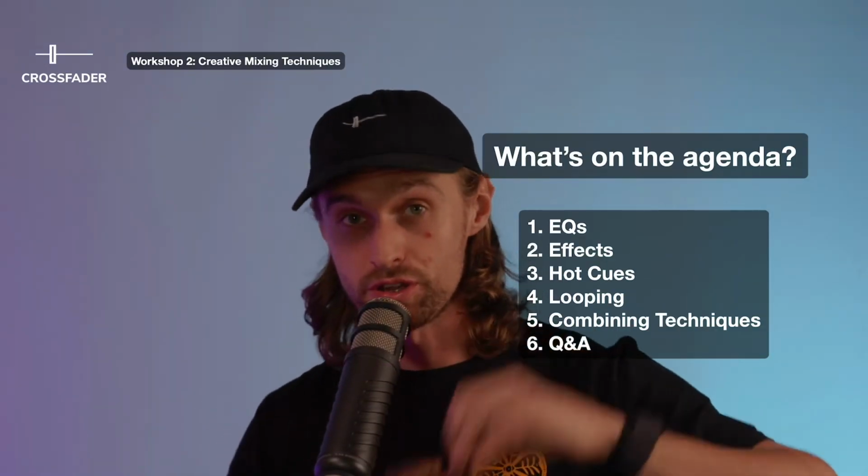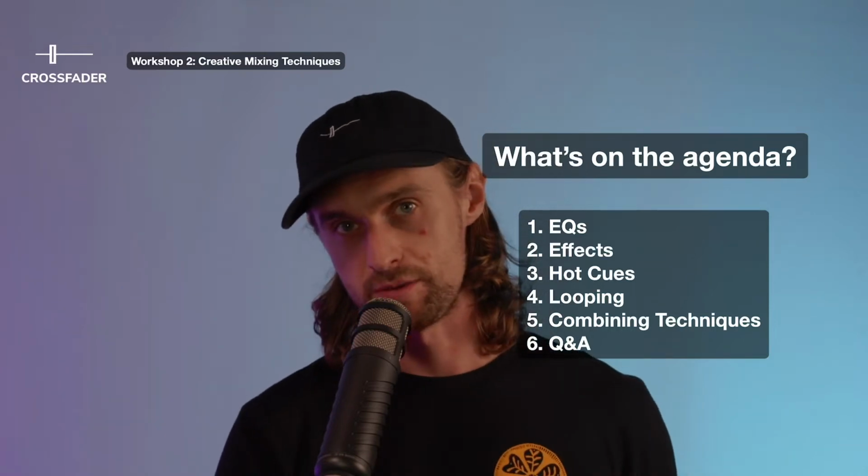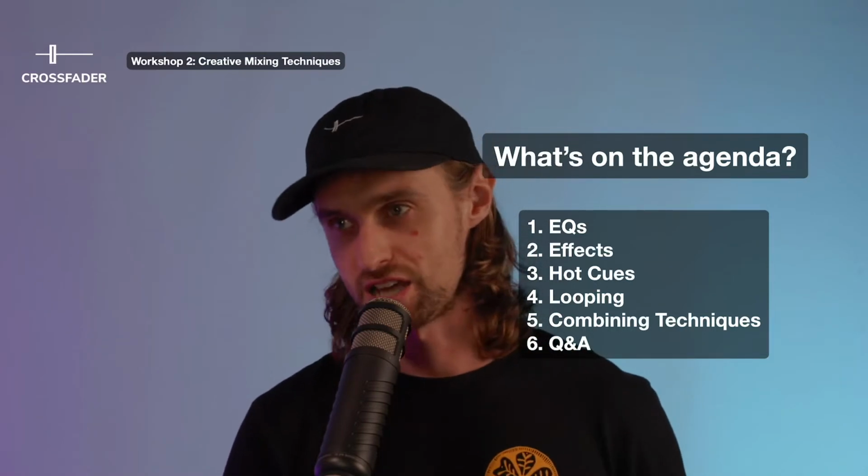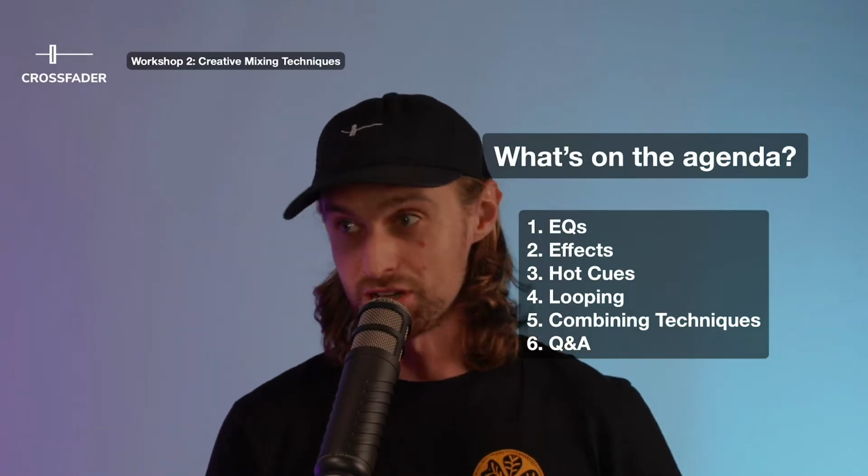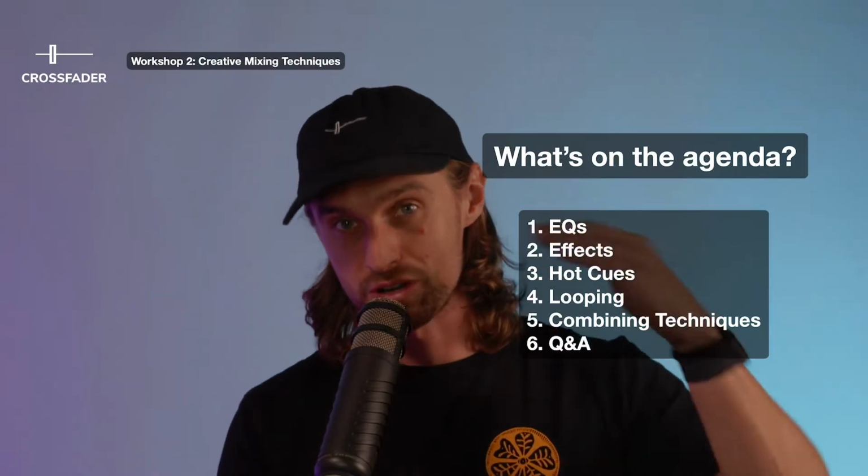And then I'm going to show another example with the same 2 tracks, how to do the EQs but also add effects in there. And then we'll break it down and have a chat about it after and do some extra stuff. Same again. We're going to do everything the same pretty much, but then add hot cues in there. And we're going to layer it up in this way.